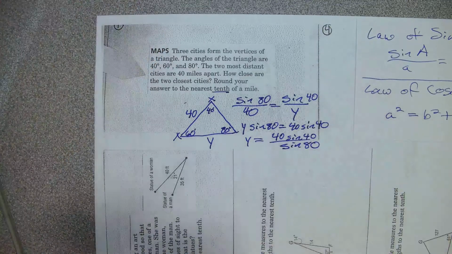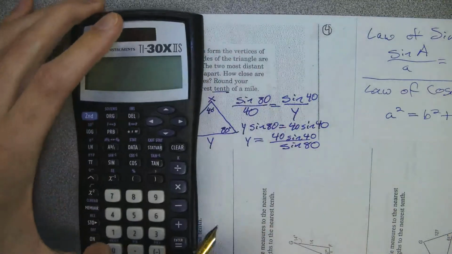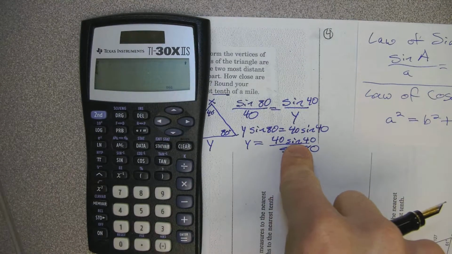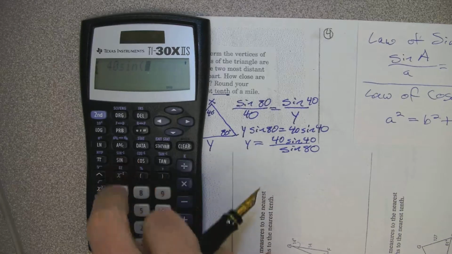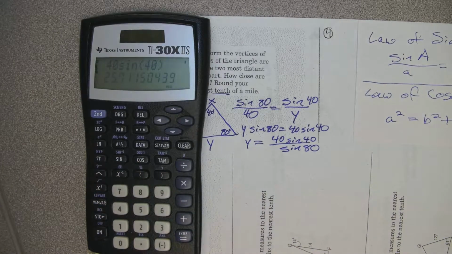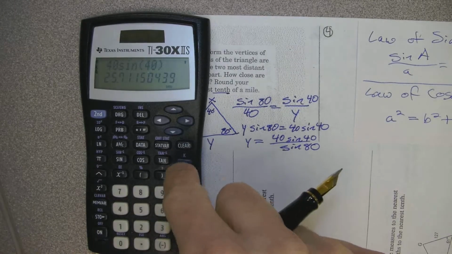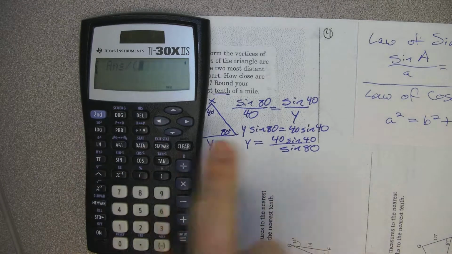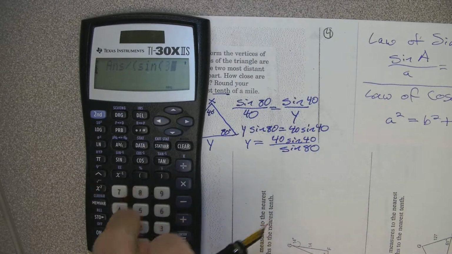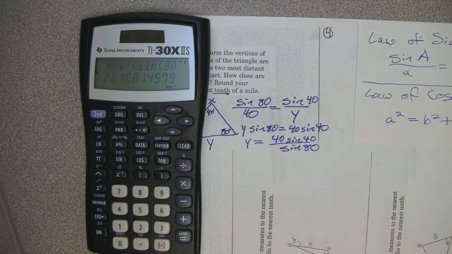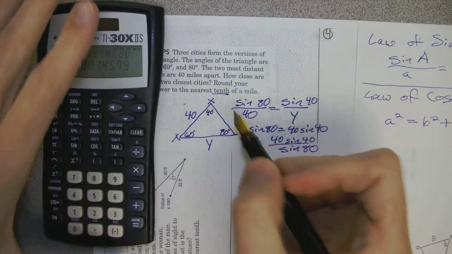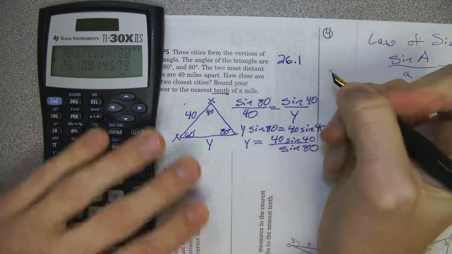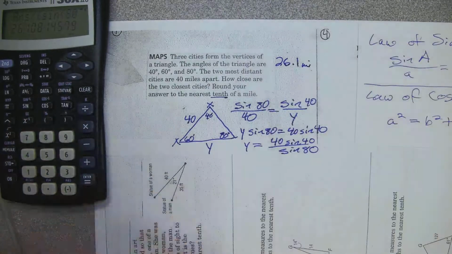over sine 80. Now again, with a calculator, and I'm going to use a scientific calculator just because I got one handy. When you're typing this stuff in, do your numerator first. So 40 sine 40, hit enter. Don't bother doing the division just yet. Then when you hit divide, do so immediately. It'll automatically enter the last answer. Parentheses, always put parentheses in this case, sine of 80, close parentheses, and here we go. We find our answer, again rounding to the nearest tenth of a mile, for number 1 here is 26.1 miles, and there we are.